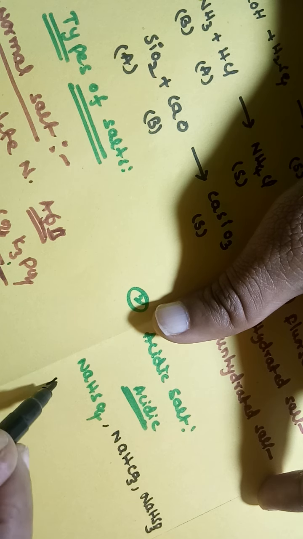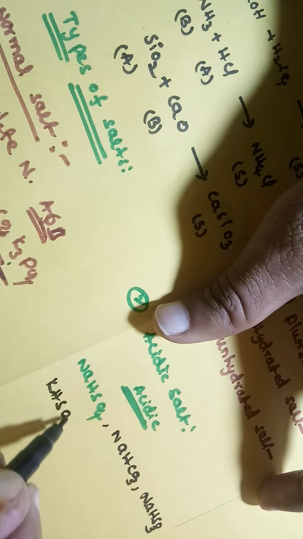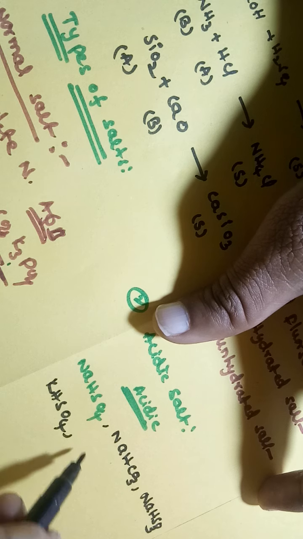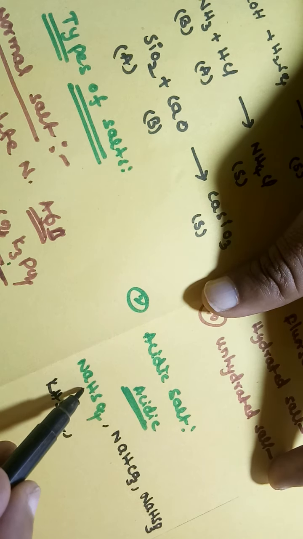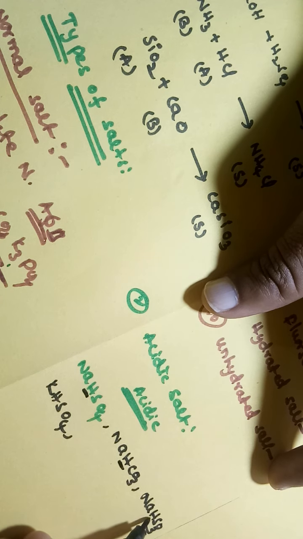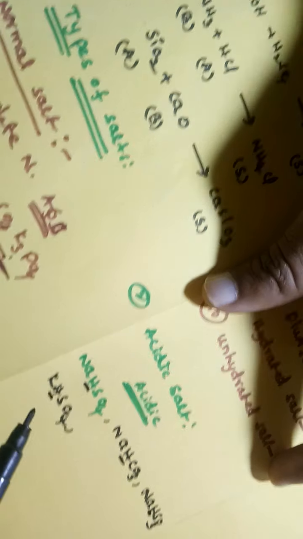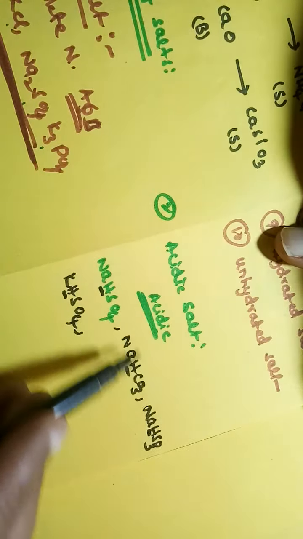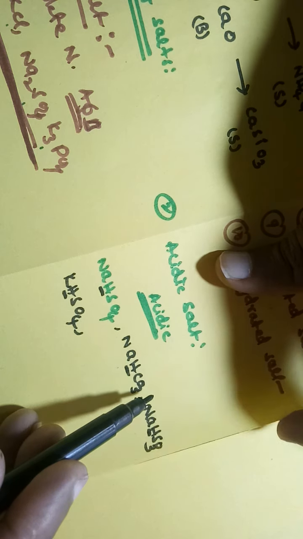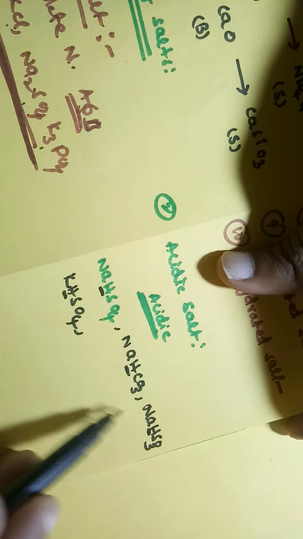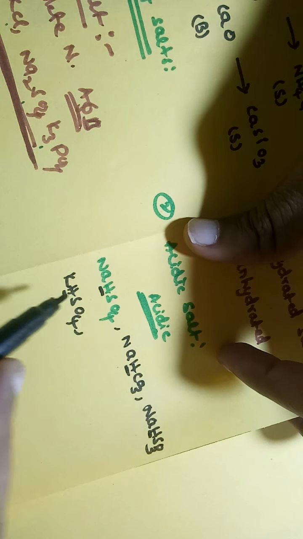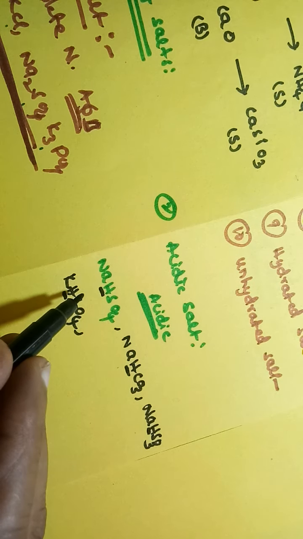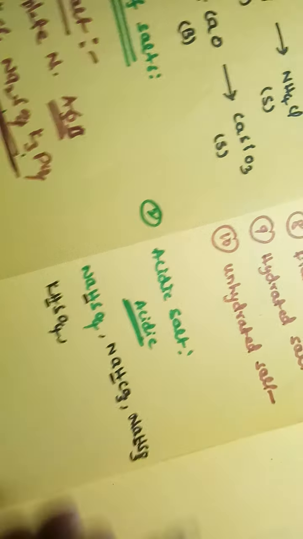Next one, potassium bisulfate, and like this. These are salts which have further replaceable H plus ions. These H plus ions are responsible for showing acidic character. Hence, these are called acid salts. How are they formed? Due to partial replacement of H plus ions by the metal.